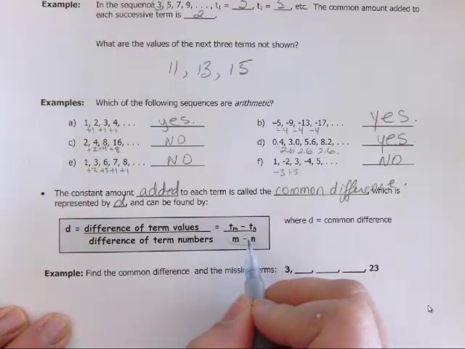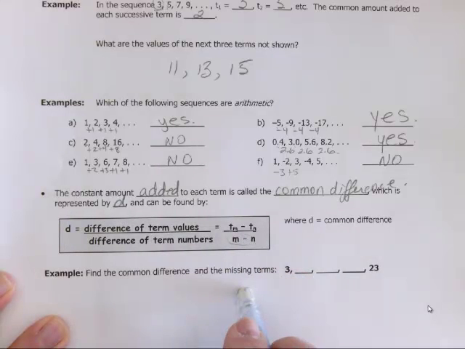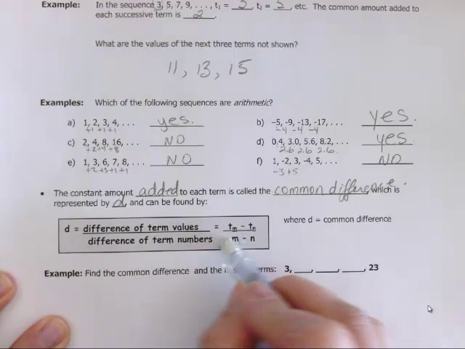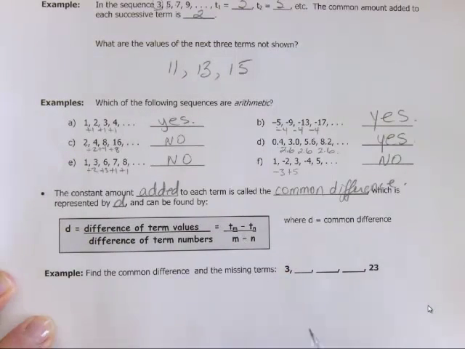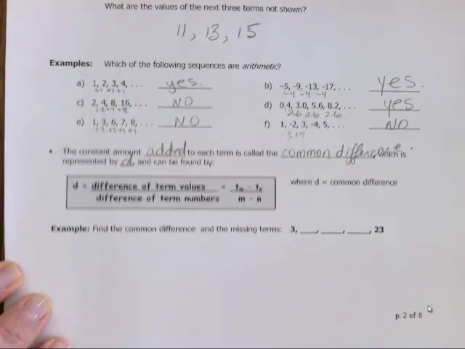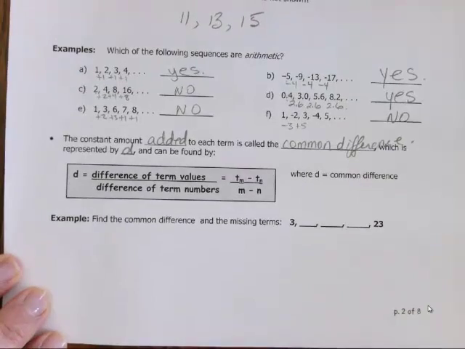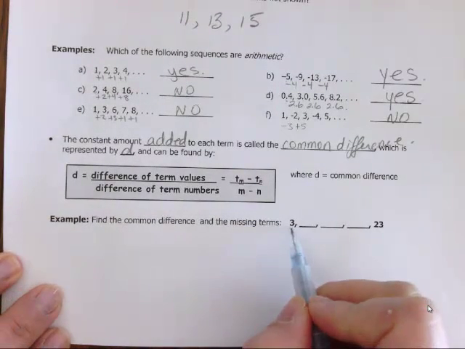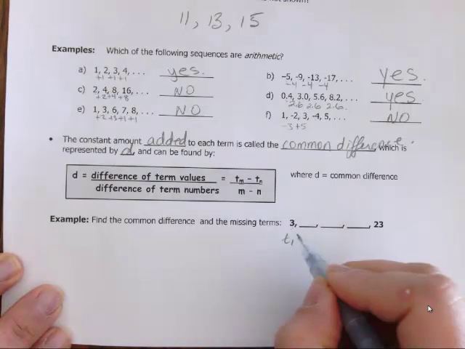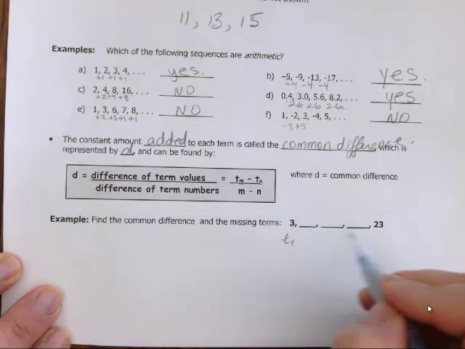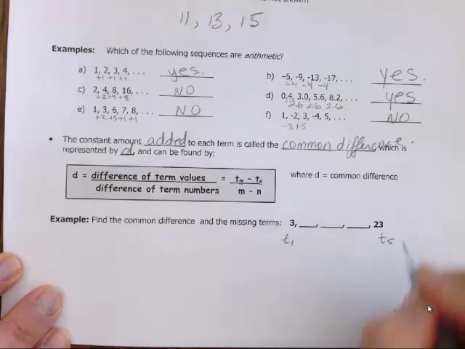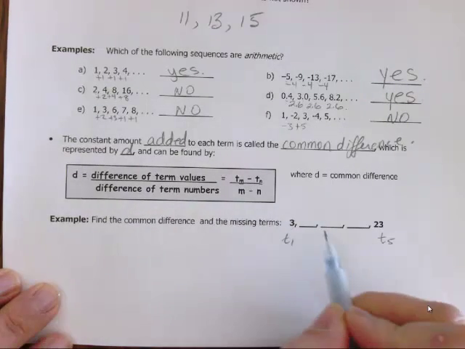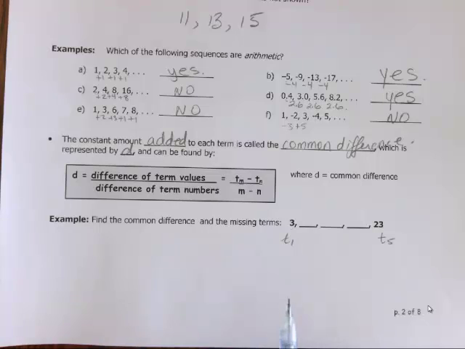It's basically rate of change. So if you think of rate of change from last year, this formula will make more sense to you. This next question says, find the common difference and the missing terms. So you're given 3, which is the first term, that's T1, and T2, T3, T4 are missing, and then you're given T5. I want you to figure out what you think this is, just by your intuition and playing around with some numbers. Press pause, give yourself a couple of seconds, and give that one a try.